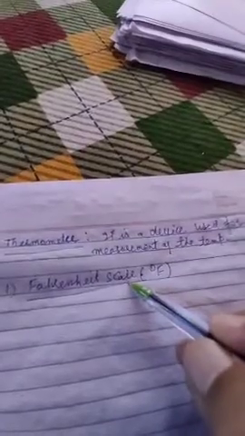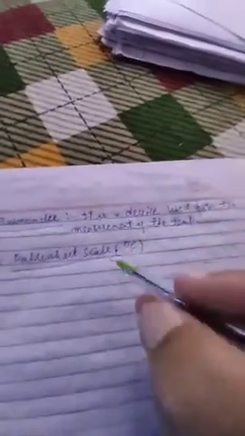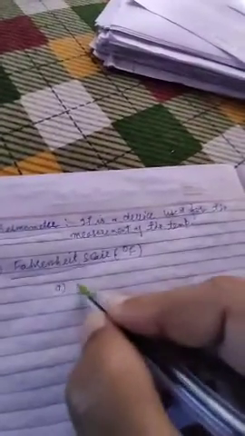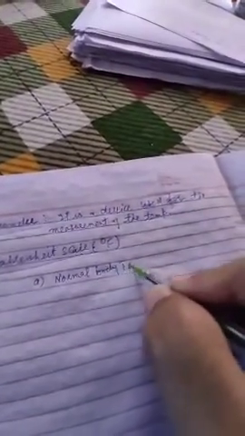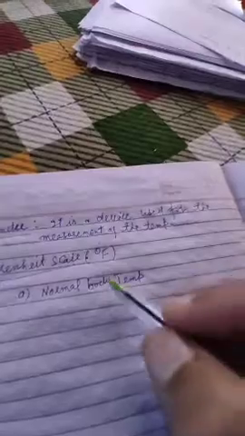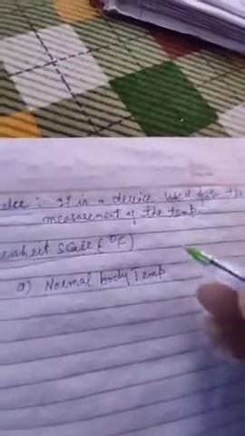the normal temperature of the human body, I am just writing here point A, normal body temperature. Normal body temperature means our normal body temperature.